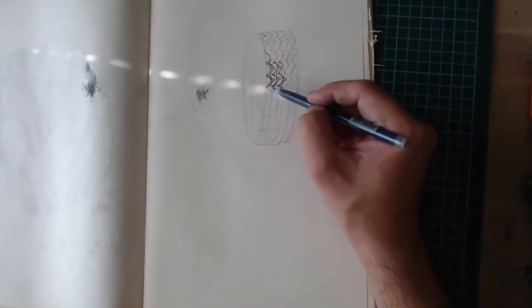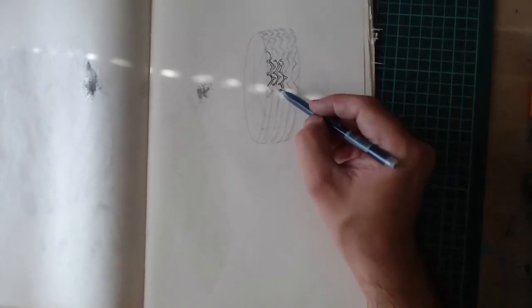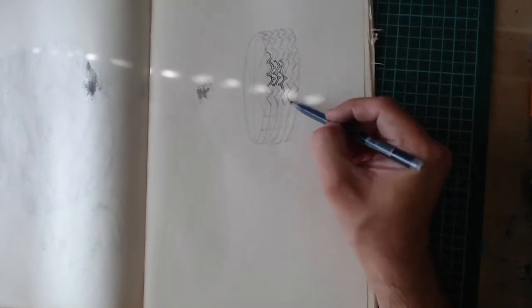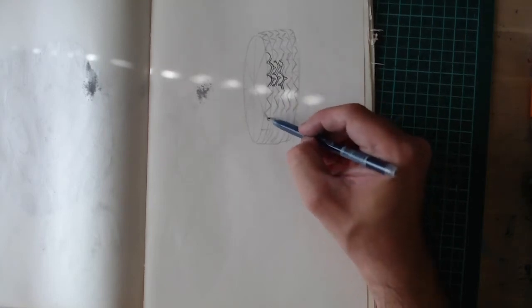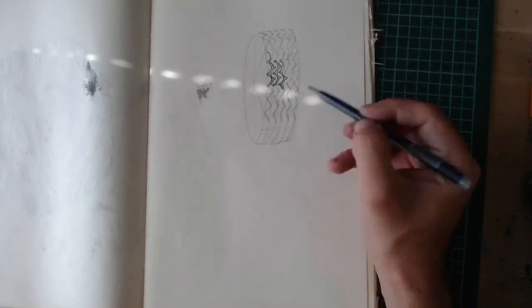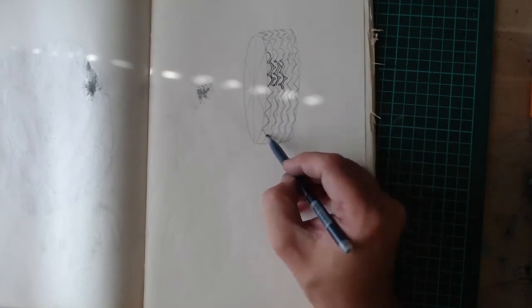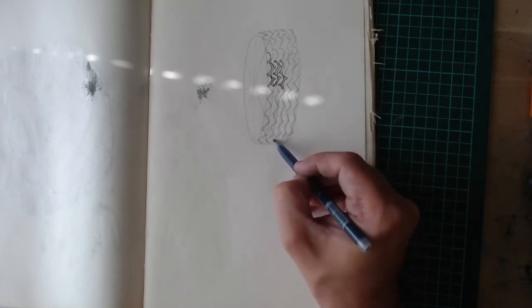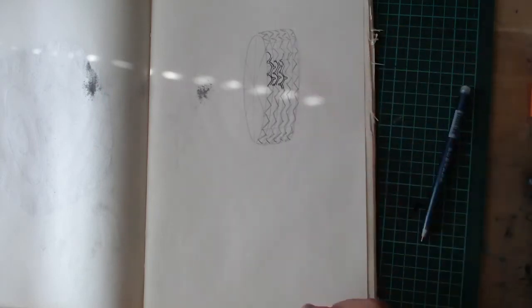In this kind of generic wheel, very often you can see this wavy triangular shape.